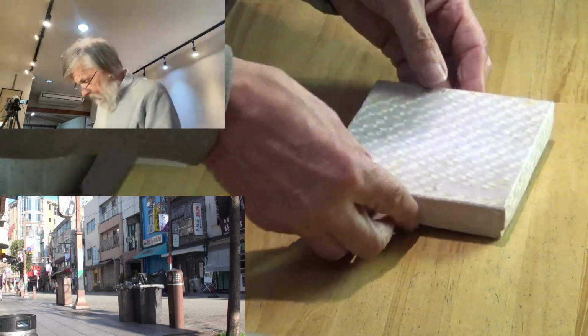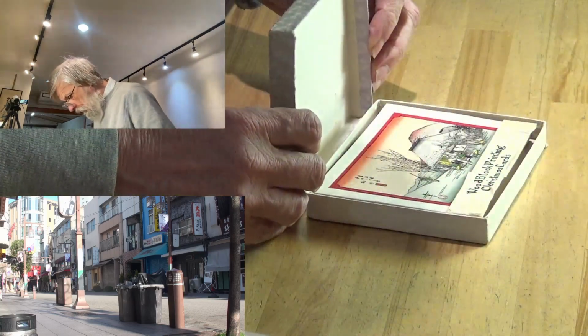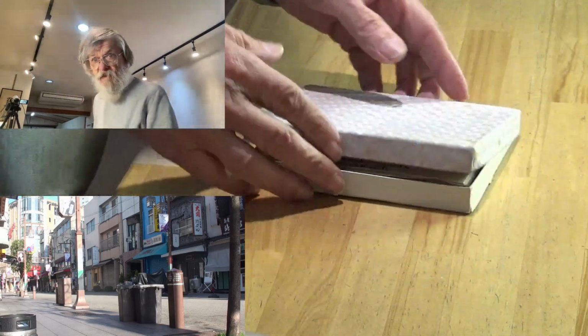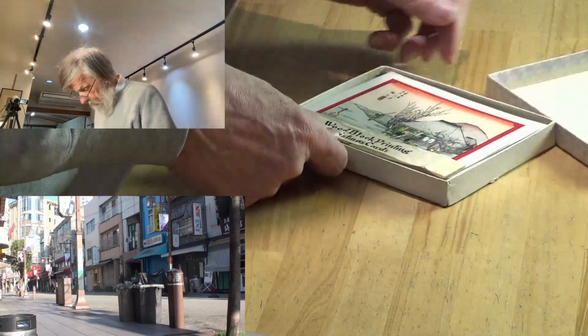Not many layers. Let's have a peek. What did she find here?